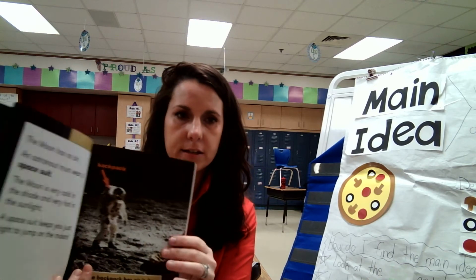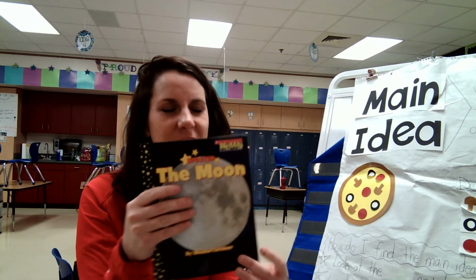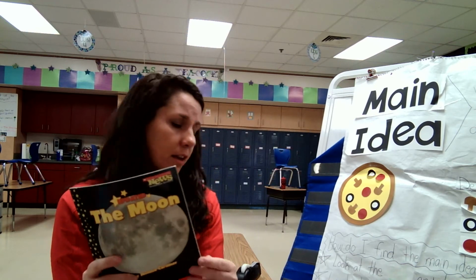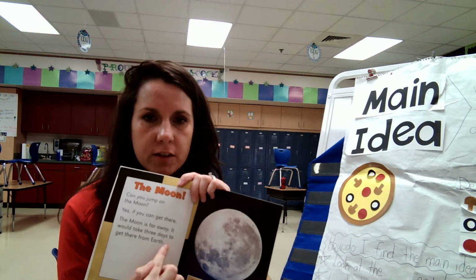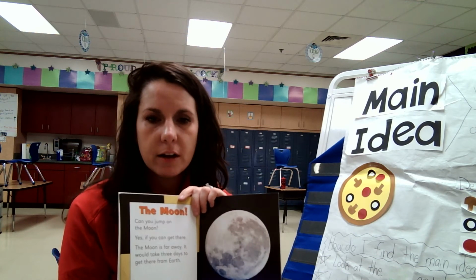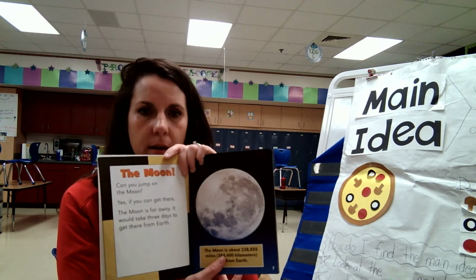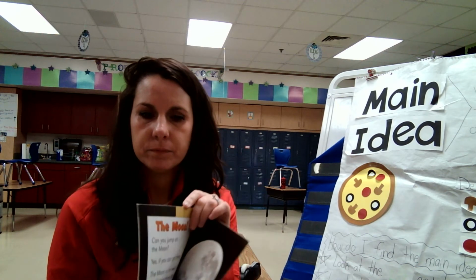So those pictures are going to help us decide that the main idea of this text is the moon. And we're going to read the words and read the facts within our nonfiction text to help us pull out those key details, or the important parts of the book that support the main idea.